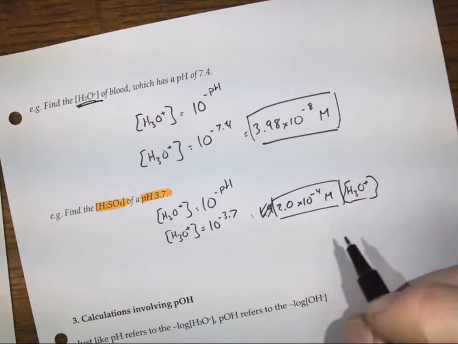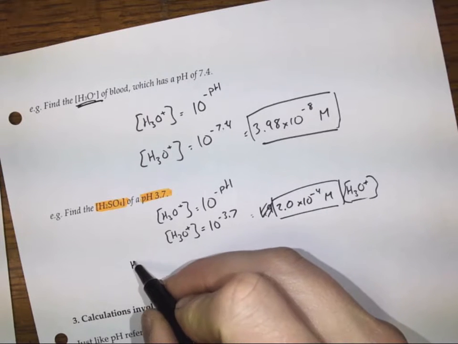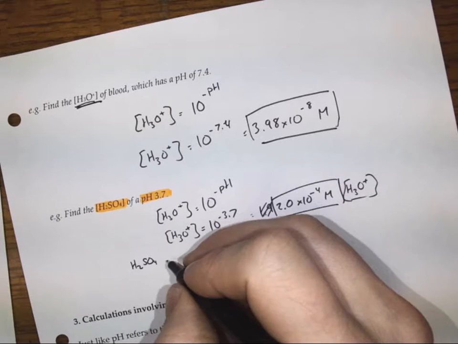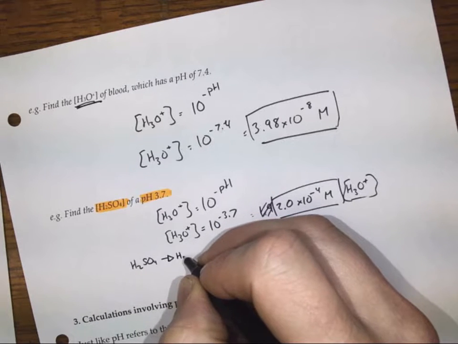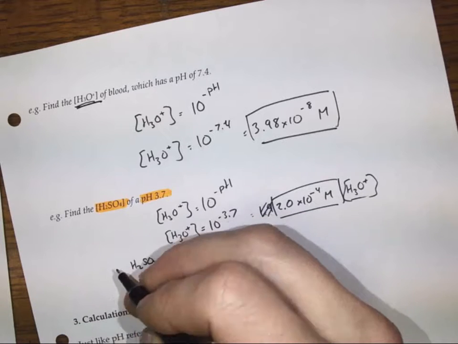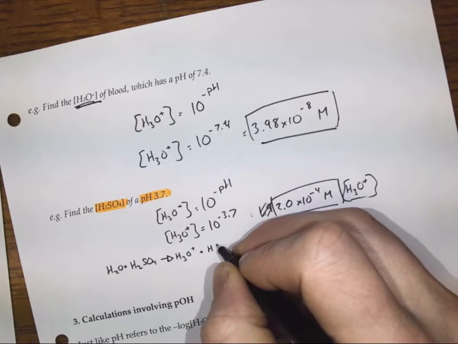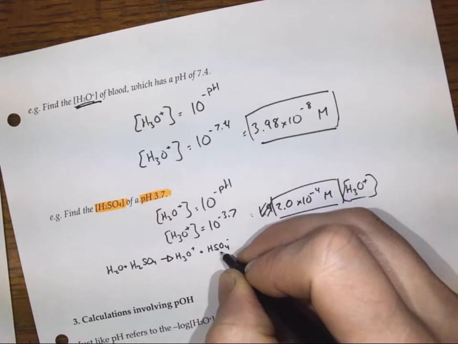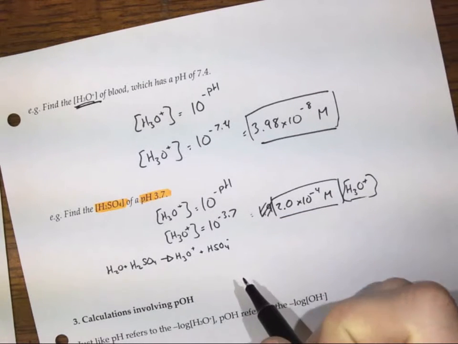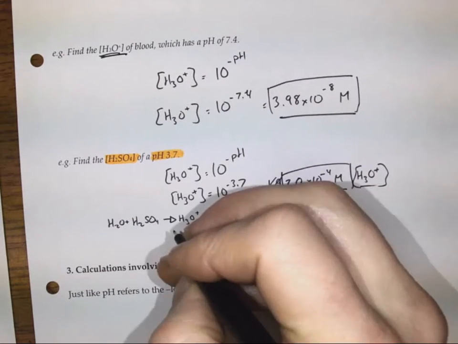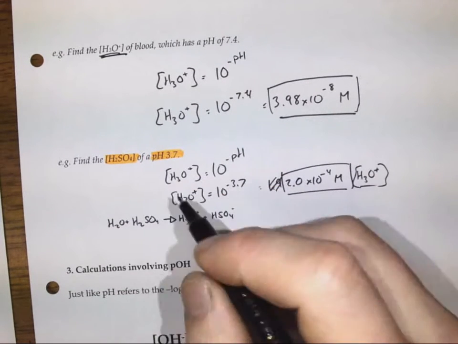Concentration of hydronium ions. So what we need to know is that this sulfuric acid turned directly into hydronium ions when it mixed with water, of course, and made some, I forget what this is called, hydrogen sulfate, probably, something like that. It doesn't really matter. But what matters is that this is unidirectional. It's a strong acid.